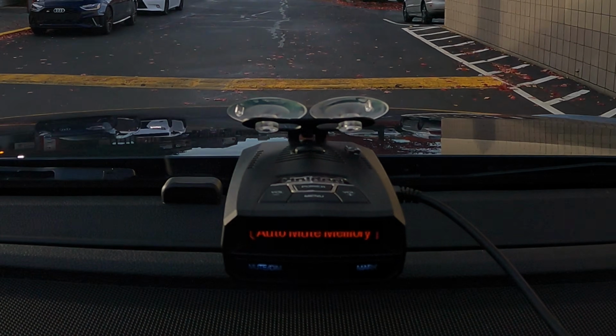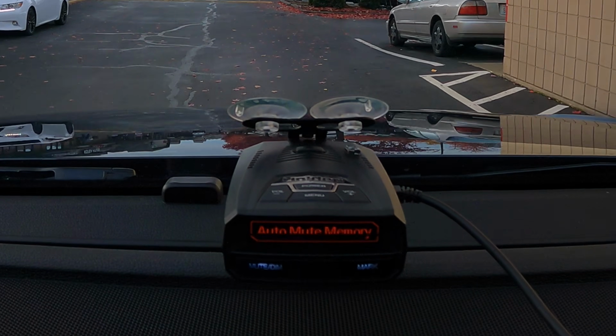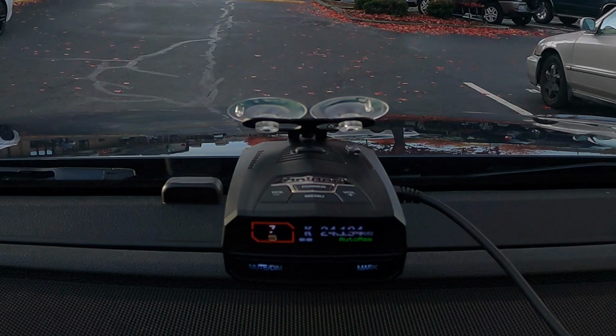Now, with auto lockouts, it's the same idea. Instead of you having to go in and tell the detector where those false alerts are, after a couple passes, the detector can learn where these stationary false alerts are and then automatically begin locking them out for you.